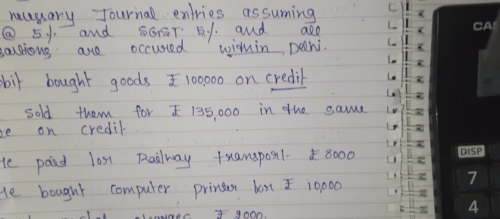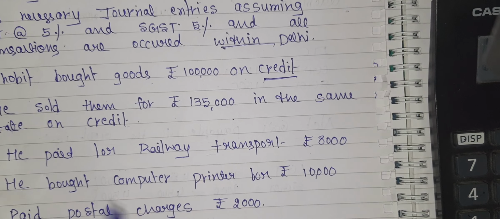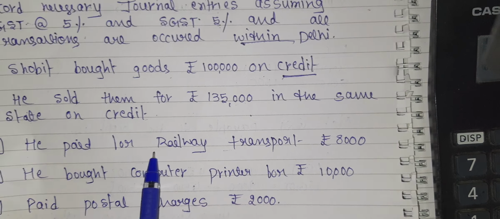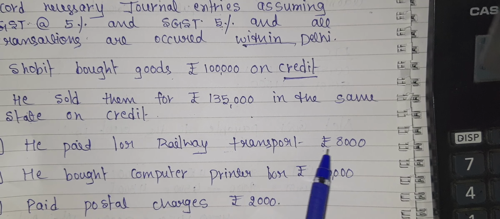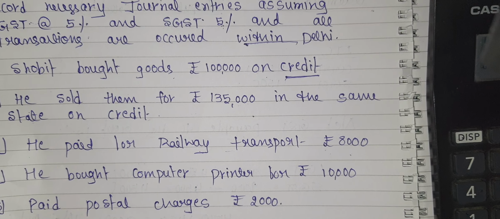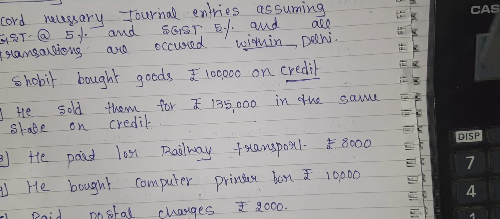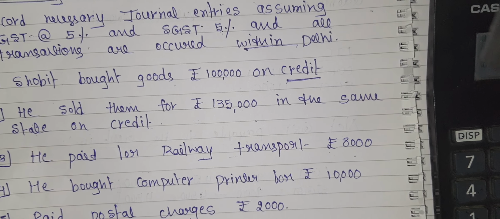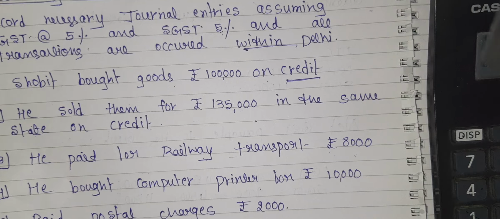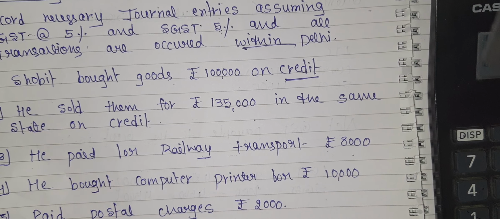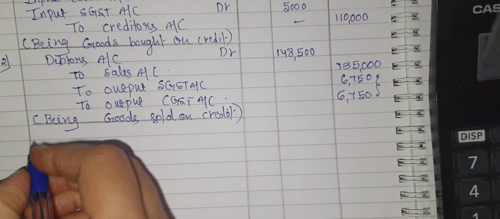Now the third transaction: he paid for railway transport, that is rupees 8,000. It means the journal entry is related to expenses. So what is the journal entry for expenses under intrastate transactions? He paid for railway transport, so we will take it as transport charges.